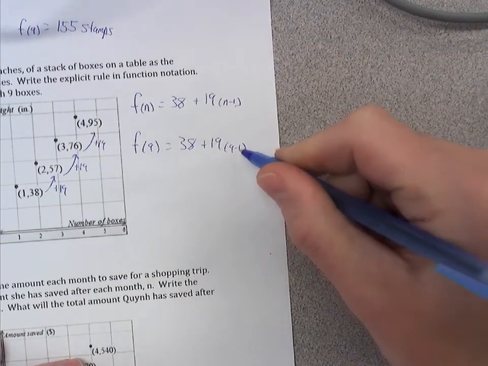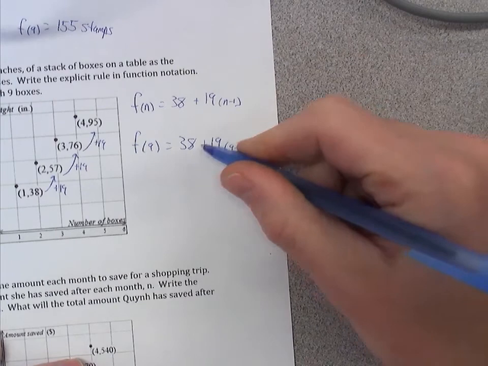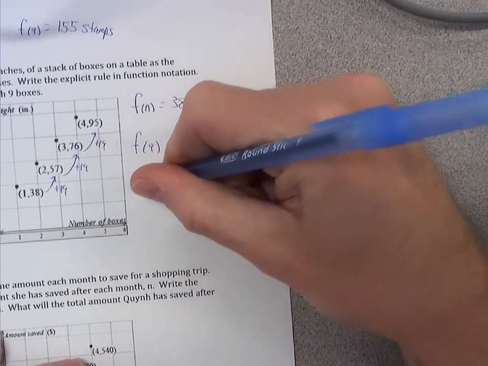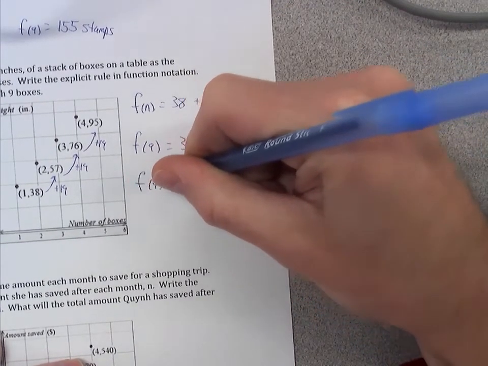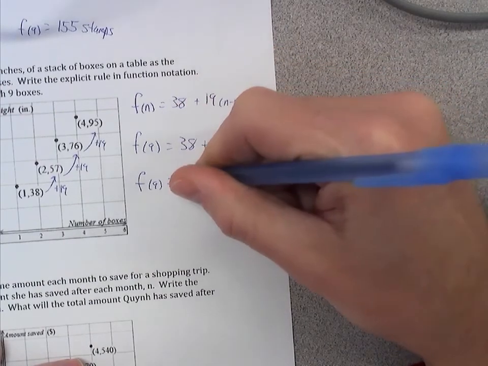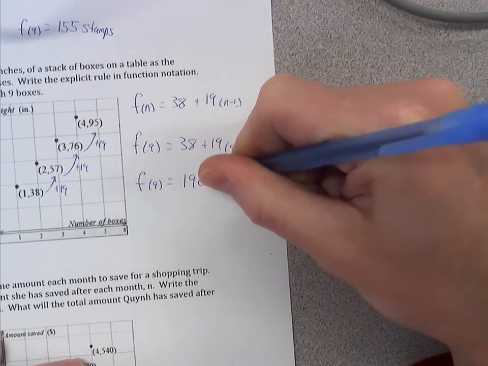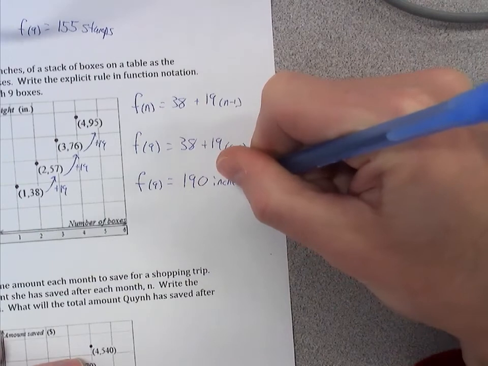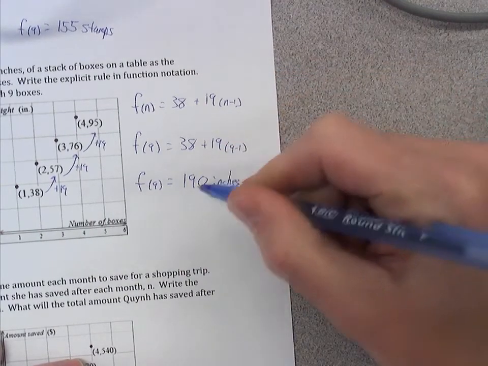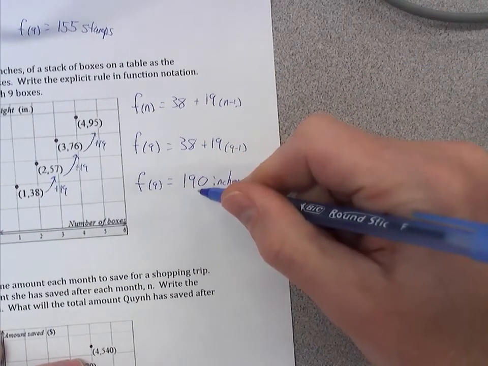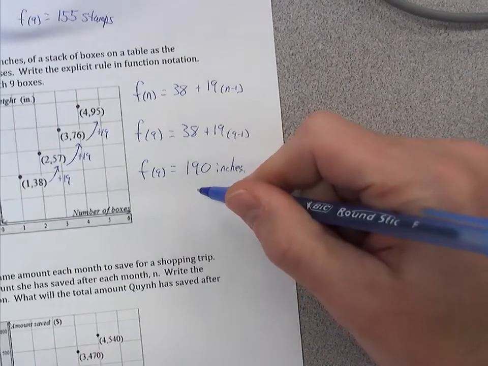So n minus 1 is going to be 8. 8 times 19, and then we add that to 38. And f of 9 is going to equal 190 inches. So again, what does this mean? It means that 9 boxes is 190 inches tall. That's what this is telling us.